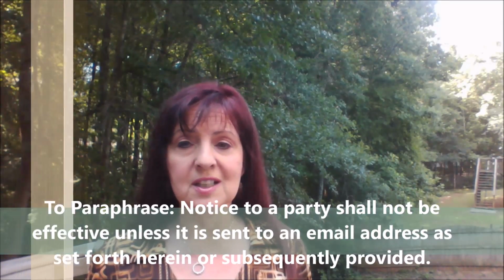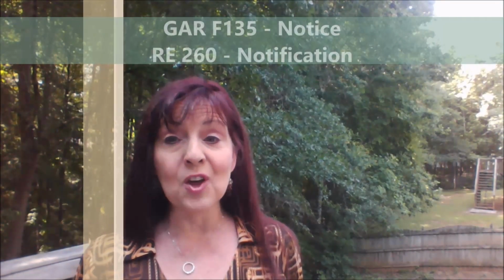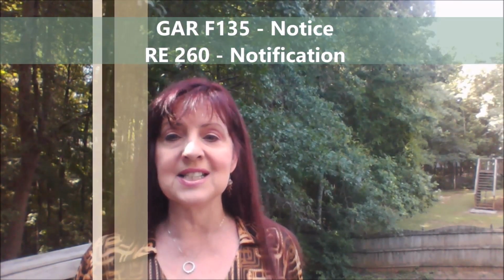One more tip along the lines of notice. As agents, whenever you are communicating something on behalf of your client to the other agent to get information to the client, don't do it by email. Make sure you use the notification forms. Both sets of contracts, GAR and the RE forms, have a notification form. The GAR form is F-135 and it is called notice. And the RE form is RE-260, and that is called notification. So that would be the specific form that you would use.